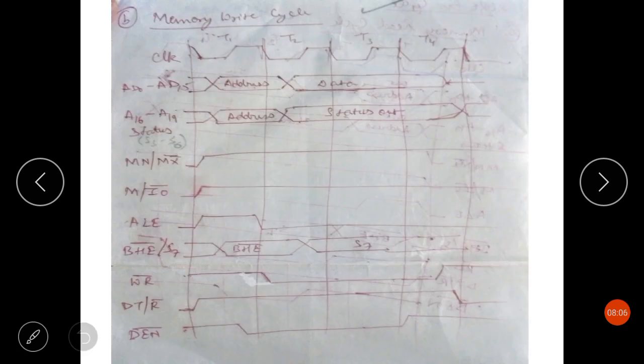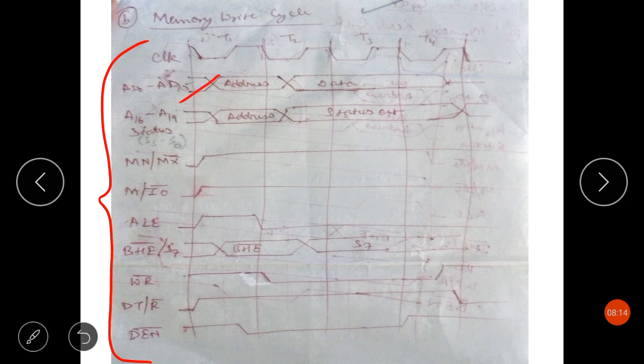Now this is the memory write cycle for the 8086 microprocessor in the minimum mode. Everything is going to be the same: AD0 to AD15, A16 to A19, then MN/MX bar, M/IO bar, ALE, BHE bar by S7. Yes, the WR bar pin, as you can see, will come into the scene in the memory write cycle, whereas in the memory read cycle it is the RD bar pin.